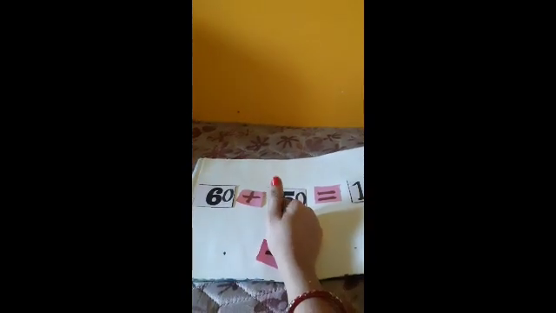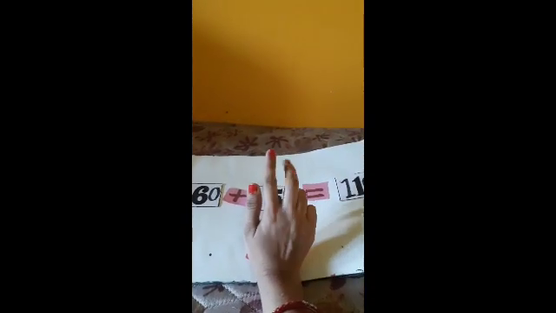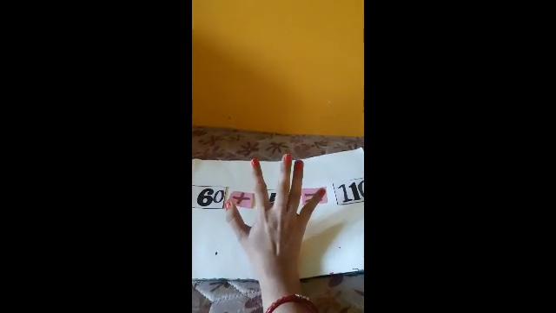Forward counting, because it is addition in tens. After 60: 70, 80, 90, 100, 110. We want to count till 110, right? So let us see this 50: 10, 20, 30, 40, 50. Whether in the middle we have 50. Let us see. Yes, we have 50. So 60 plus 50 will get you 110.